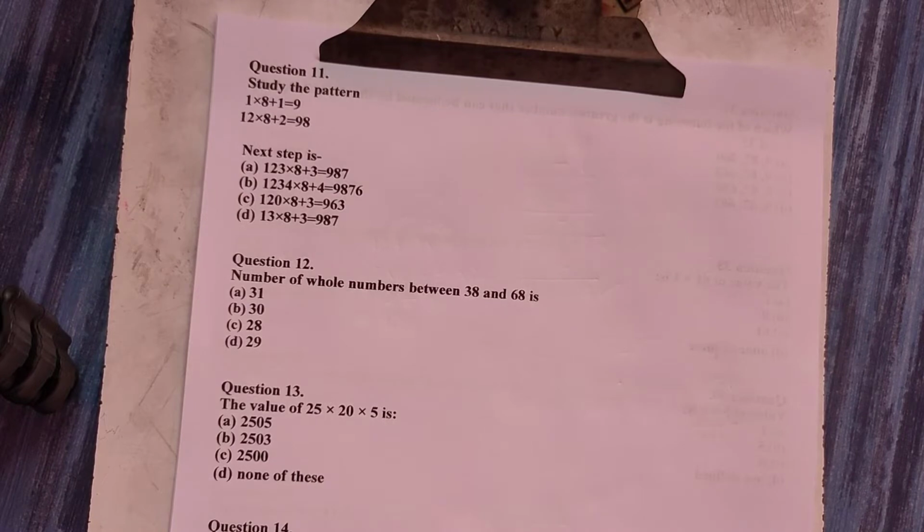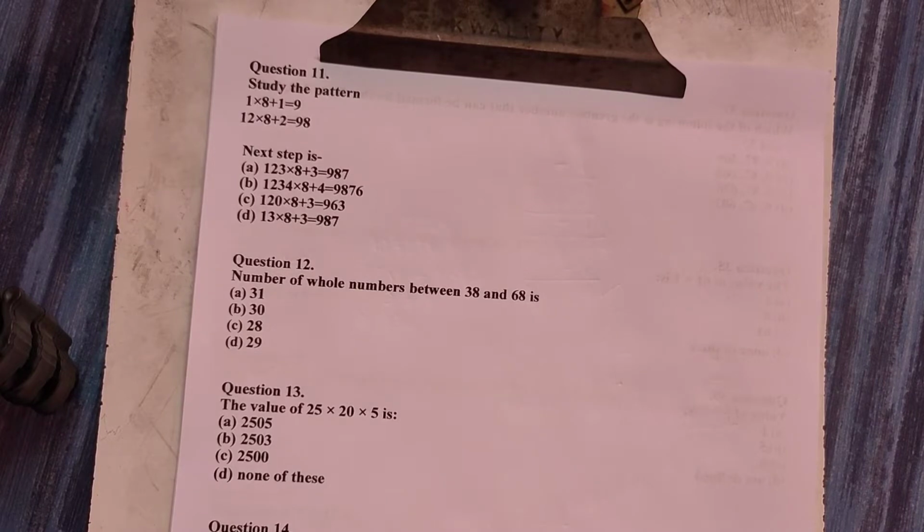We are moving with the questions related to chapter number 2, Whole Numbers, standard 6, NCERT Mathematics textbook. Moving with question number 11, study the pattern. And we have to find out what will be the next step.